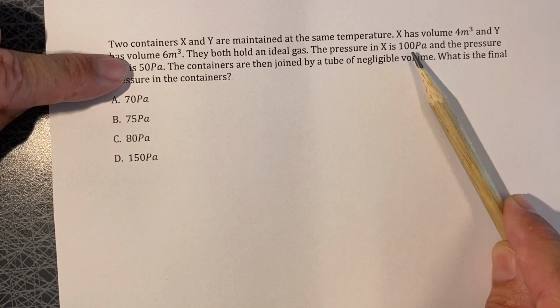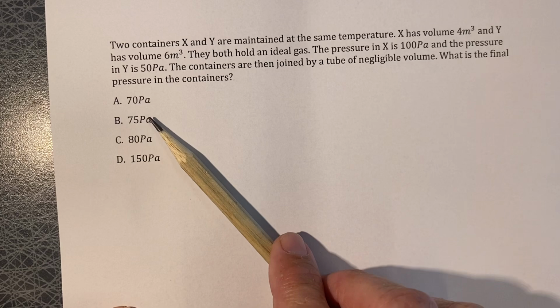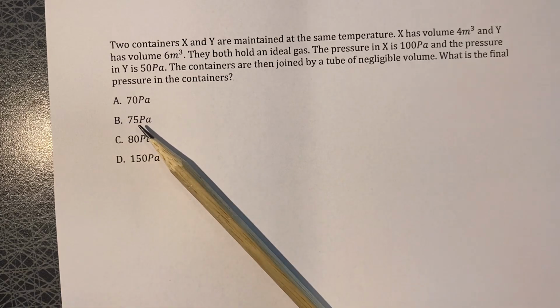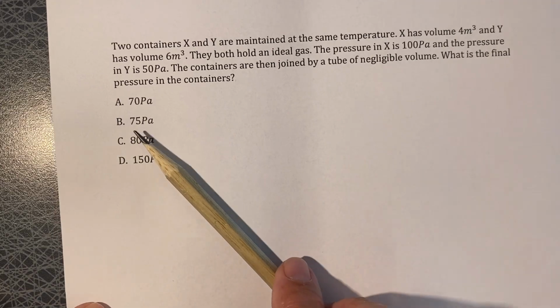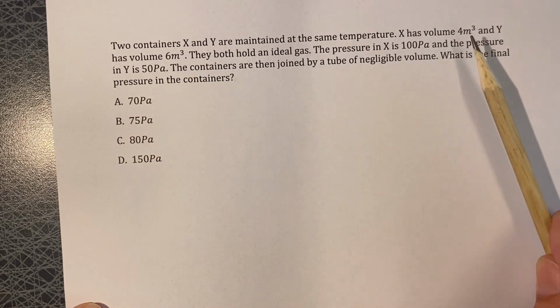So in the middle of 50 and 100 we have 75. Maybe 75 is an option so that the IB system tries to trick you or see how skeptical you are. So you understand that that is not the case in this situation, since the volume is not the same.